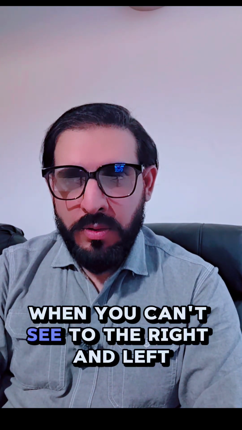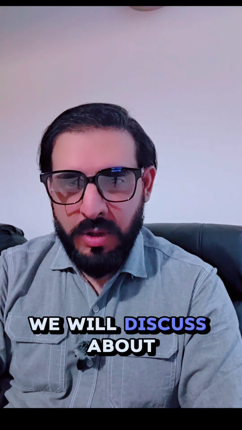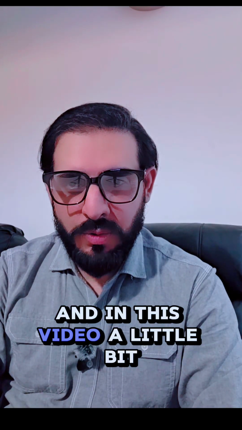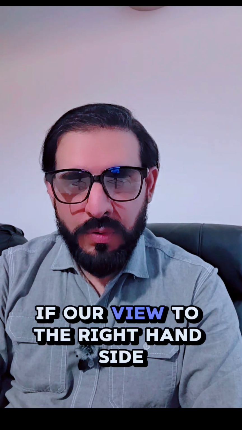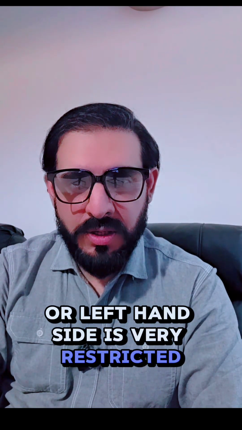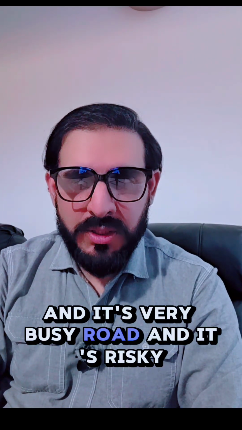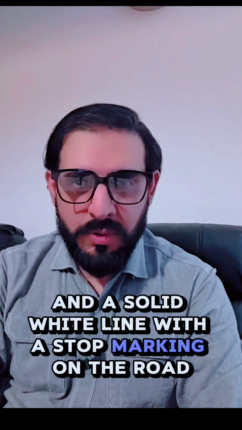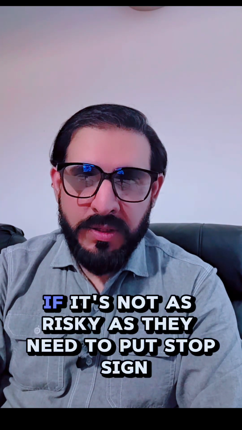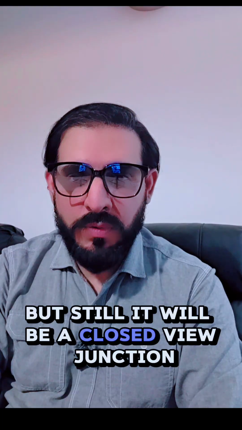When you can't see to the right and left and it's a busy road, you are going from minor to major road. We will discuss minor to major in the future as well, and in this video a little bit. When we are going from minor to major road, if our view to the right hand side or left hand side is very restricted or closed, and we can't see until we reach the end of the road, and it's a very busy and risky road, they put a stop sign there and a solid white line with a stop marking on the road. And sometimes if it's not as risky as needing a stop sign, they will put a give way sign and a give way marking on the road, but still it will be a closed view junction.